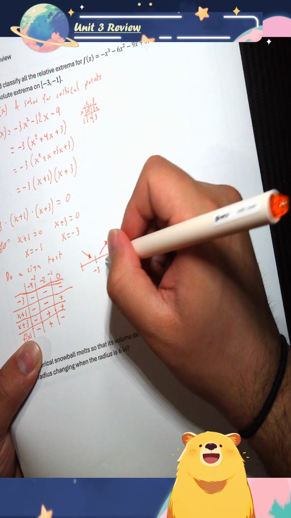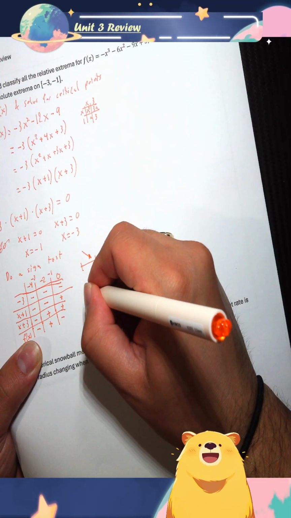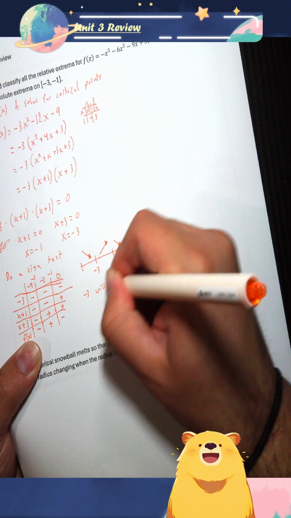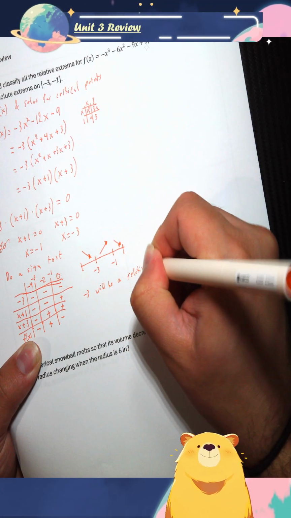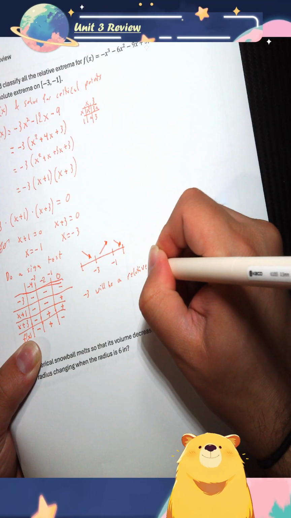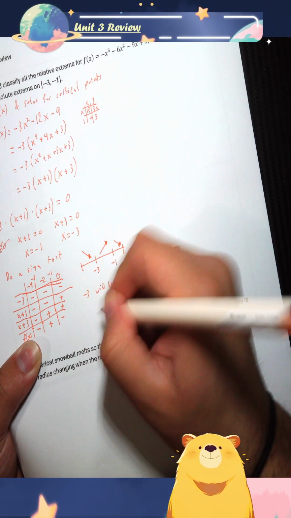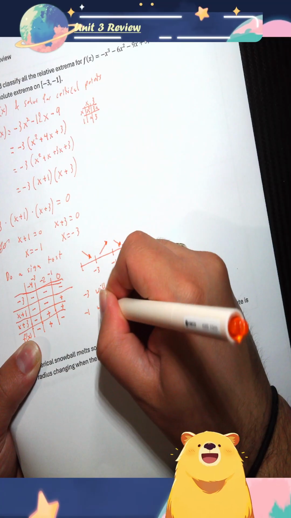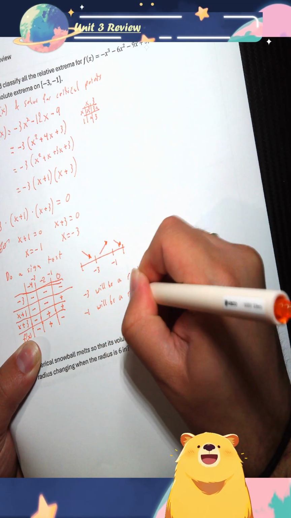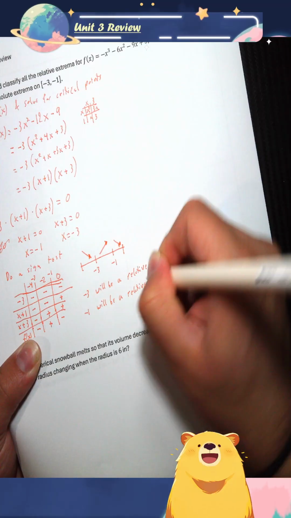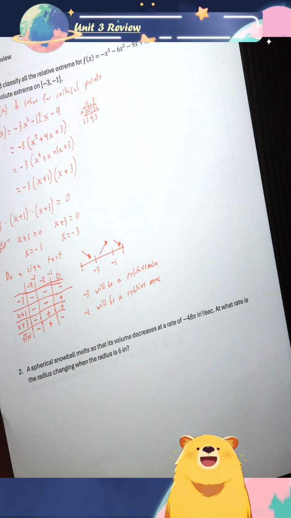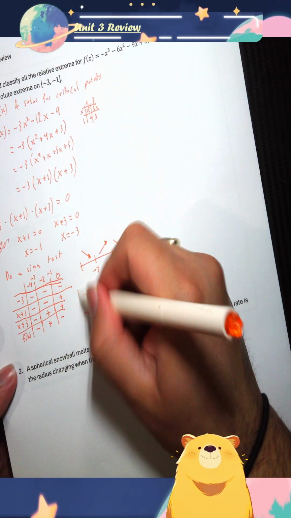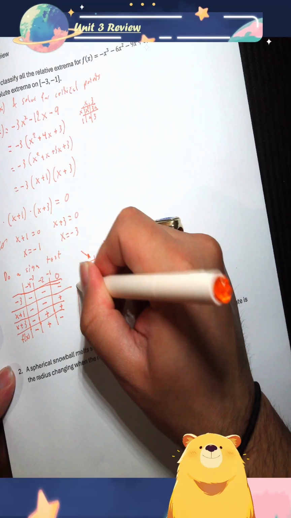So visually, what does this look like? This looks like negative 3 will be a relative min, and negative 1 will be a relative max. Okay.